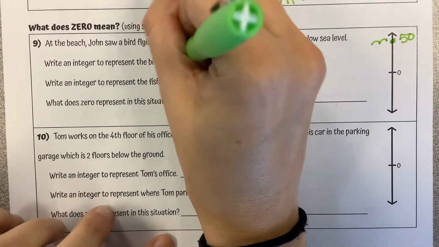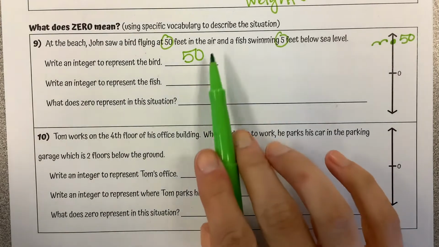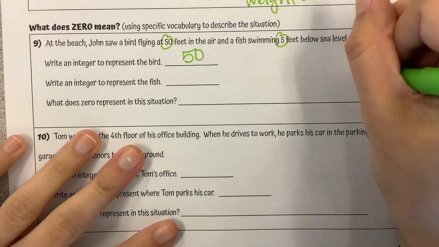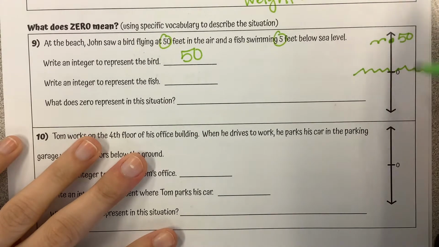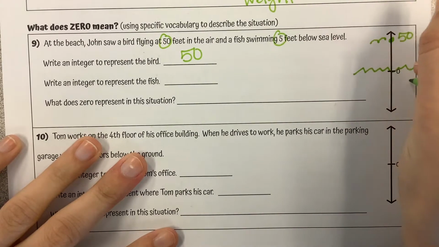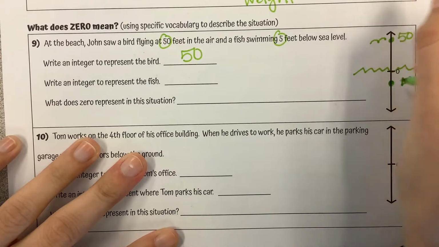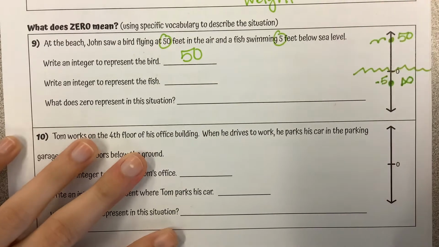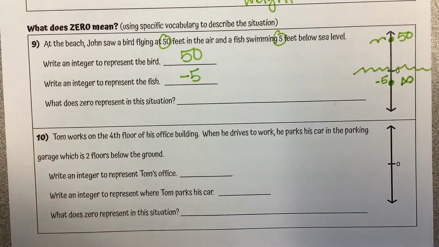That is going to be +50. It's up in the air above the ground, positive value. Versus a fish, okay, and let's say this is our water level at 0, okay? Our fish is below, so I'm gonna draw a little fish, okay? He is below the sea at -5. It's under the water, negative value.